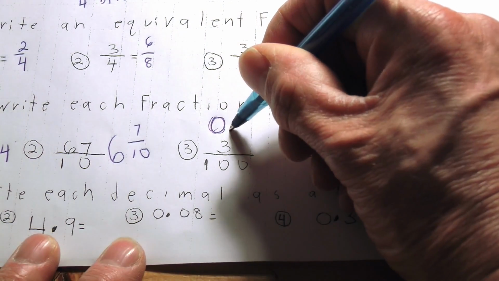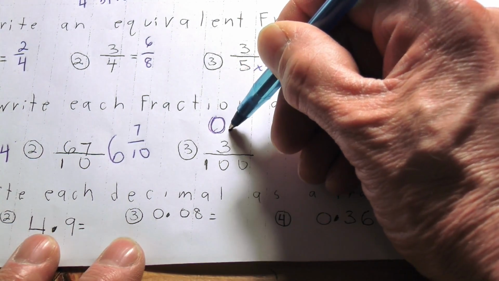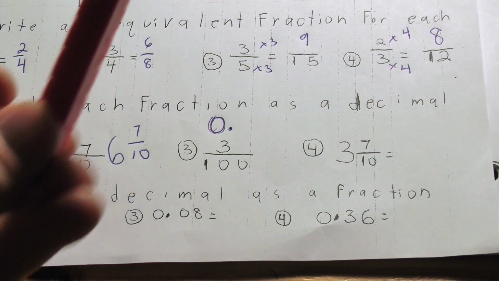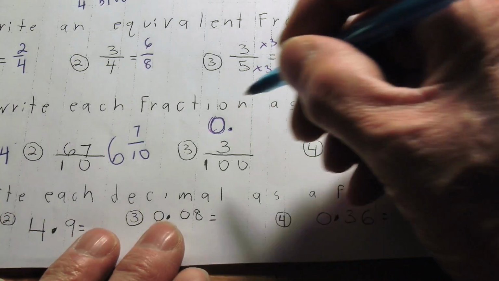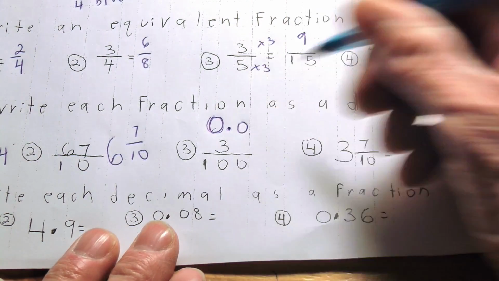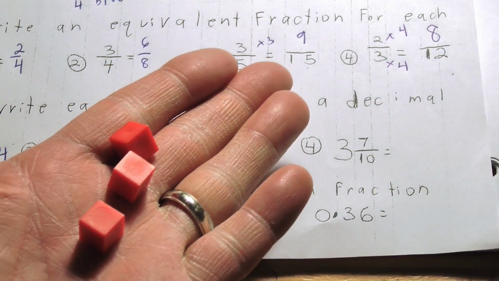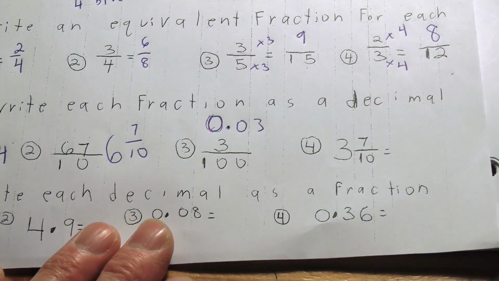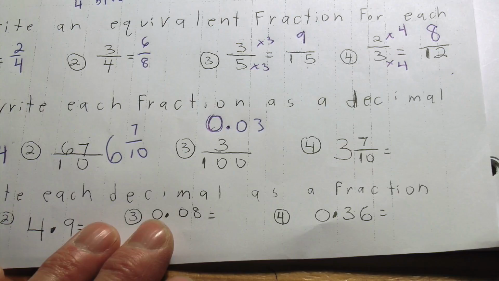So remember the order. We go from our flats. Our decimal separates our flats from our rods. We don't have any rods in 3/100ths, so we have to indicate that with a 0. But we do have 3 of these units, 100ths. So that is 3/100ths as a decimal and a fraction.